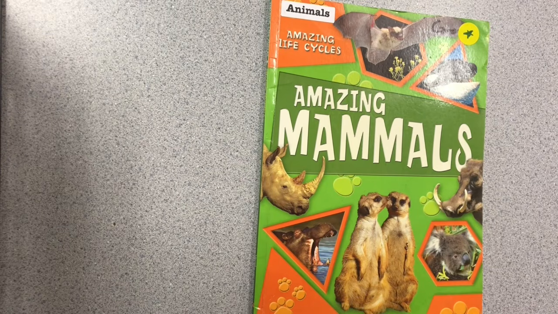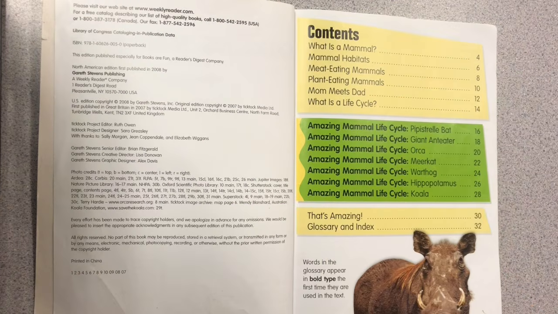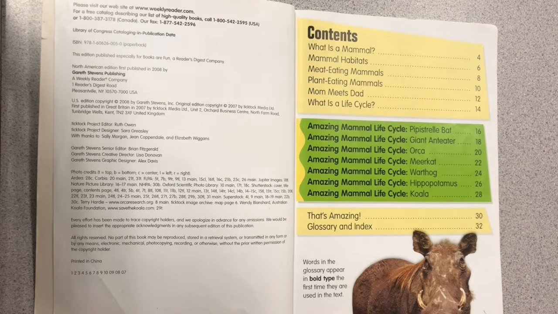I read some pages from a book called Amazing Mammals, and while I read, I want you to be thinking about all the text features that you see on each page. So, Amazing Mammals. Right away, I just opened up the first page of my book and I see a text feature already. Did you see it too? That's right, it's a table of contents.